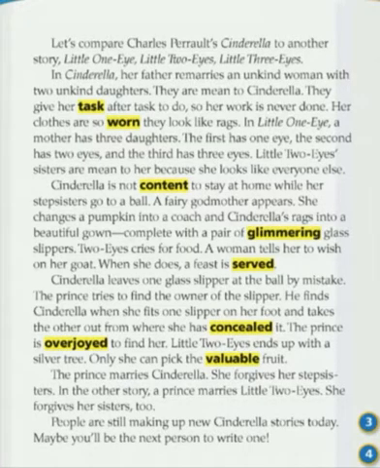Little Two Eyes ends up with a silver tree, and only she can pick the valuable fruit. The prince marries Cinderella. She forgives her stepsisters. In the other story, a prince marries Little Two Eyes. She forgives her stepsisters too. People are still making up new Cinderella stories today. Maybe you'll be the next person to write one.